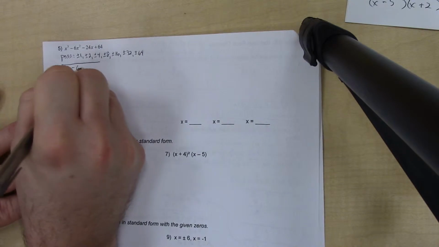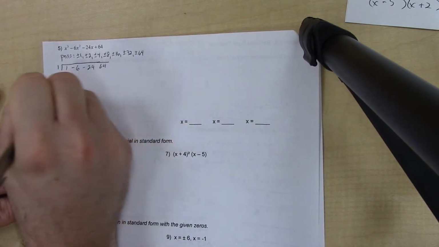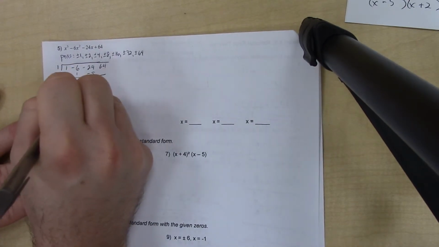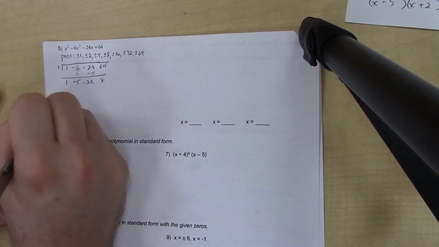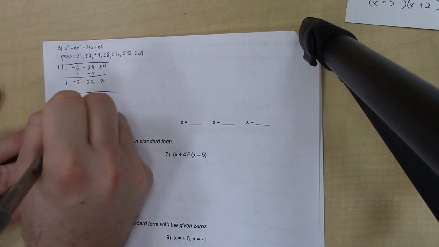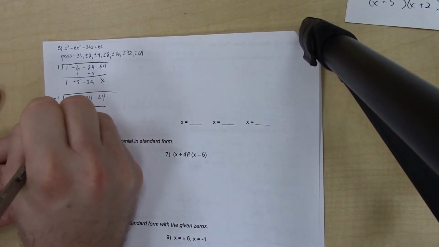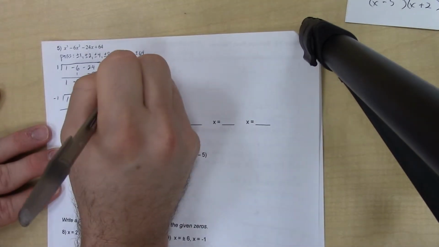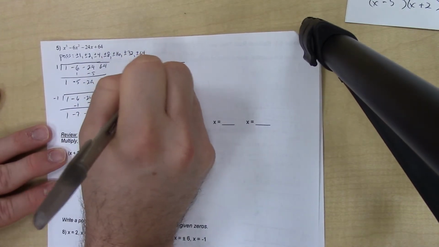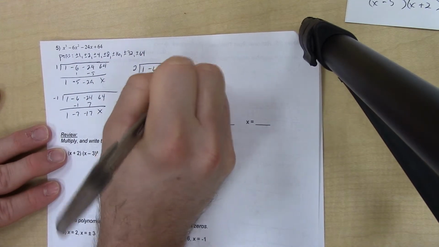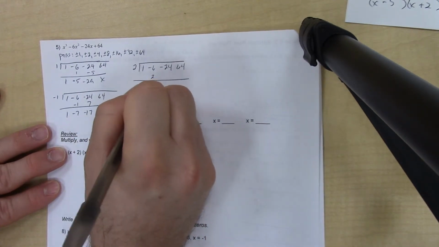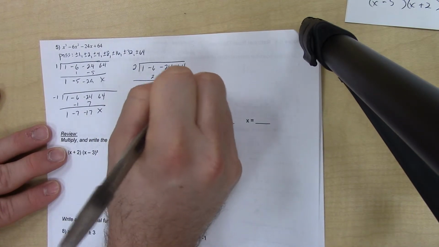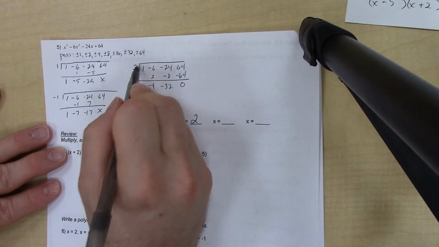1. Now let's start doing these a little quicker. Drop it low, multiply, add, multiply, add. And that's not going to work. I can just keep going. Negative 1. No, that's not going to work. This is why I'm giving you space on these problems. There it is. So 2 is my first one that works.